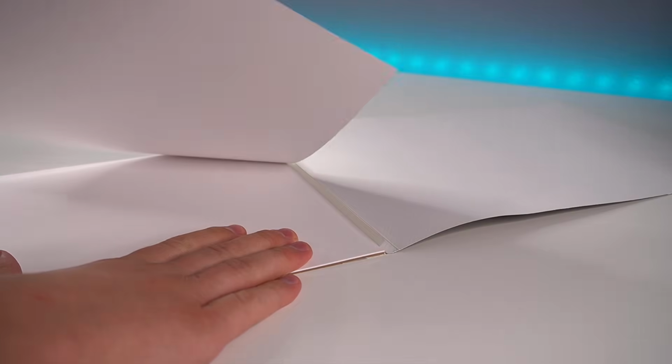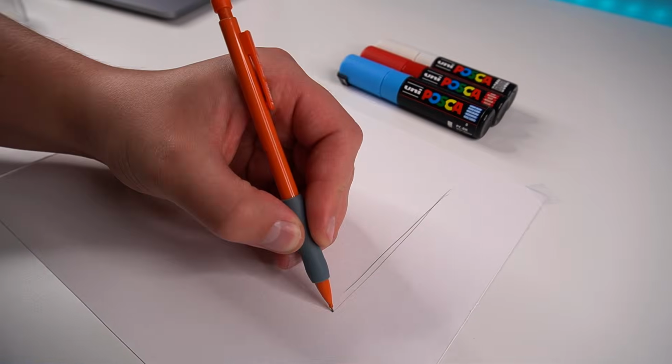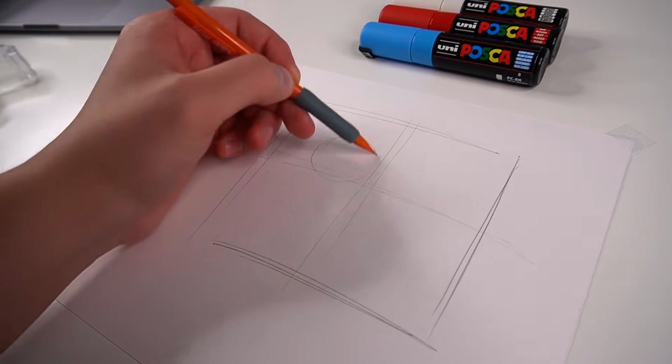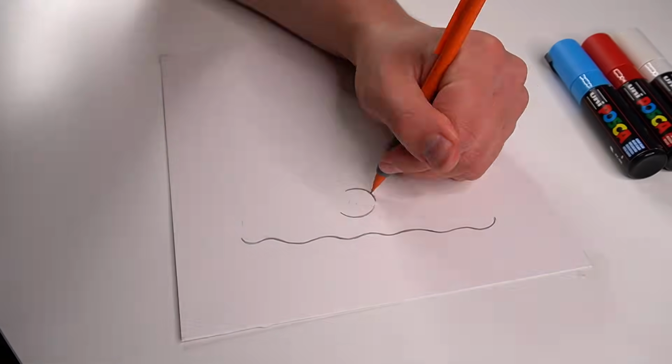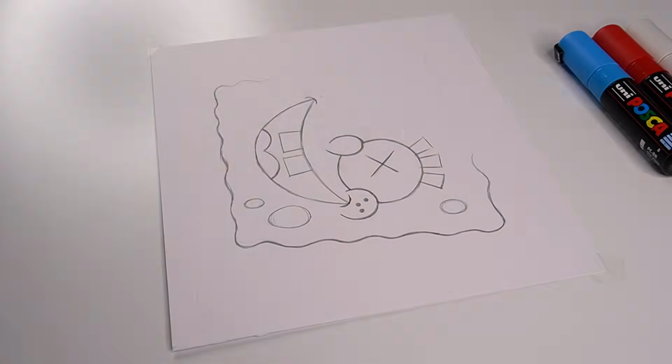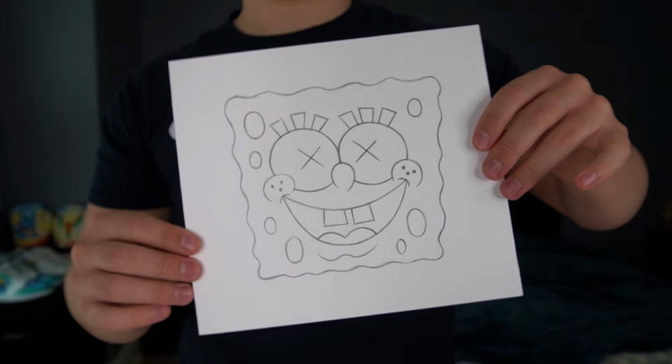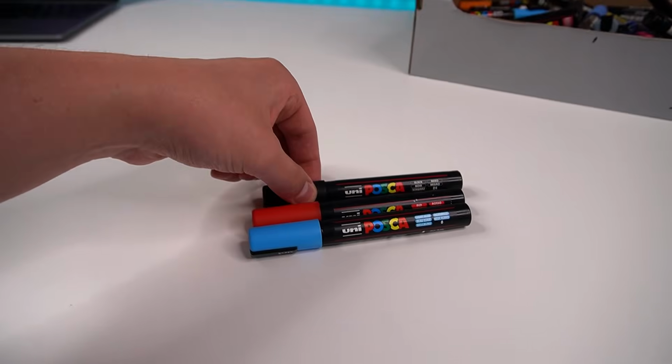Let's start with step number 1, and that is sketching. Get a piece of paper, I'm using mixed media, and start sketching out what you want to draw with the glitch effect. If you're not really good at drawing, you could trace it, it doesn't really matter. For this drawing, I'm using Posca markers. I think they work really well, but if you don't have them, other markers will work just fine.